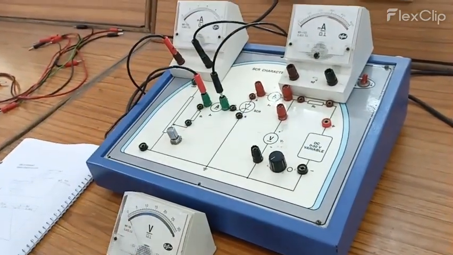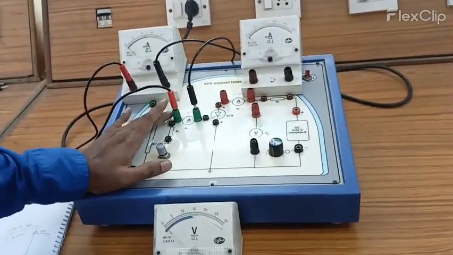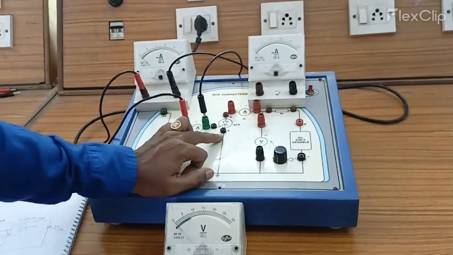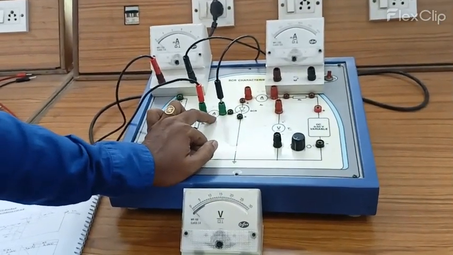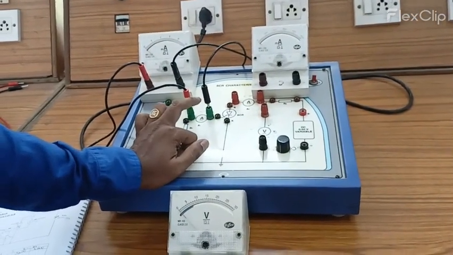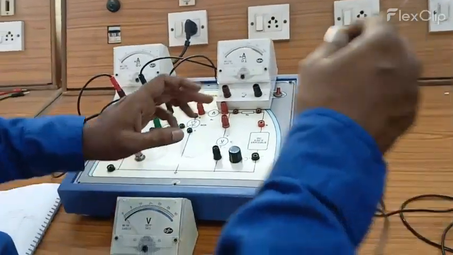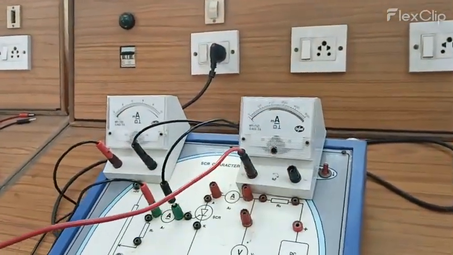It measures the current flowing through the gate terminal. The SCR is a current controlled device, so we are measuring only the gate current, because the conduction offered by this device depends only on the gate current. So we are using only the current meter, and the conduction will be proportional to the gate current.